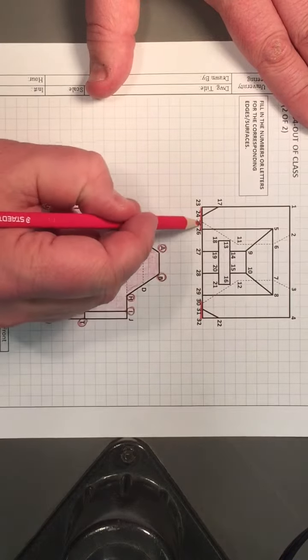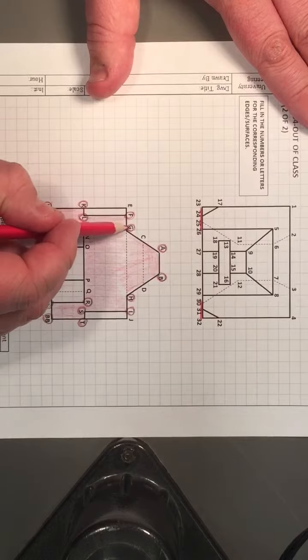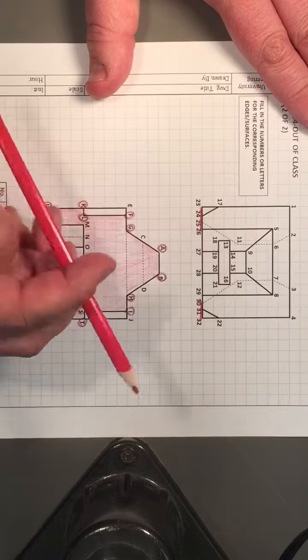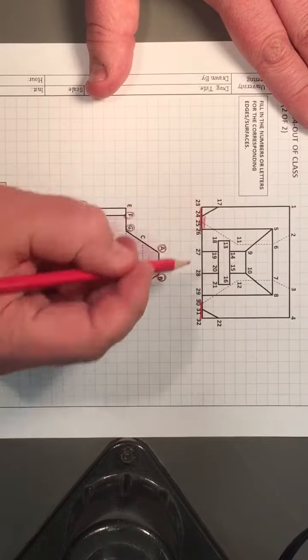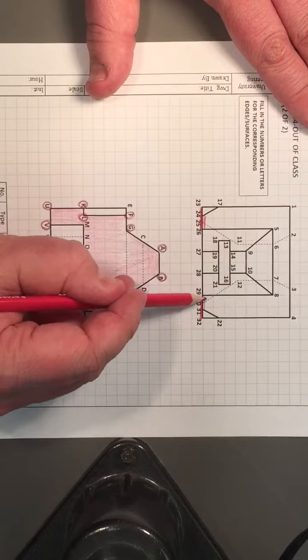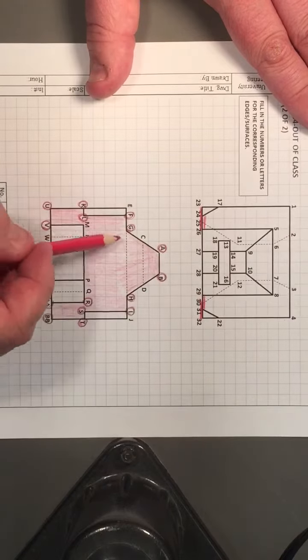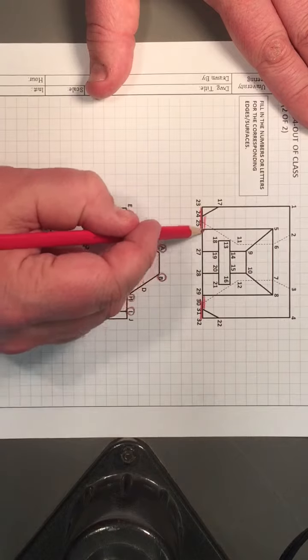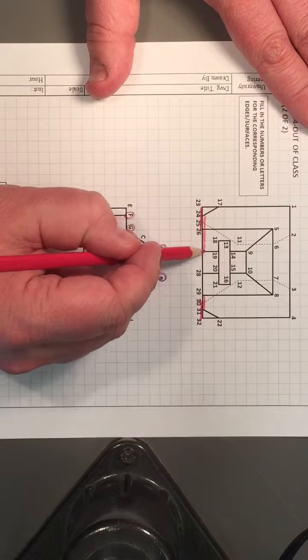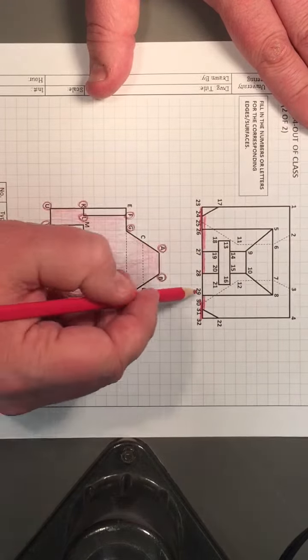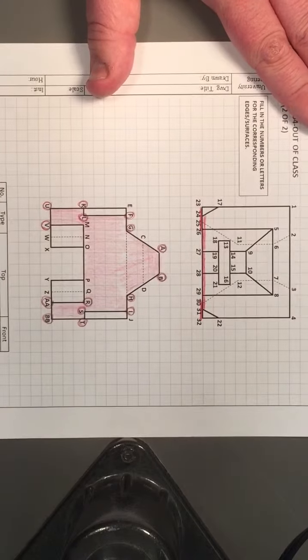We can see this top part here, F to G, lines up with 24 to 26. That section. H to I lines up with 29 to 31 right there. And then we've got our G to A, which is here, our little top shelf from A to B, and going down from B to H in those sections.